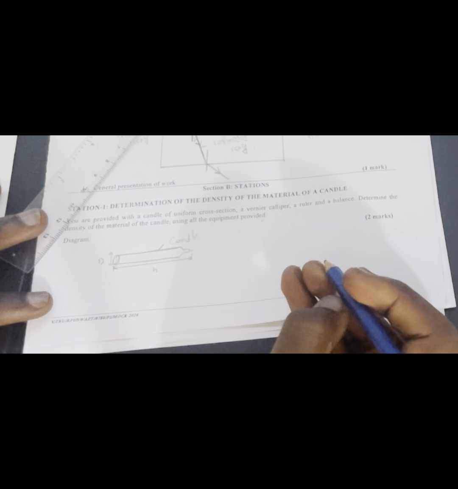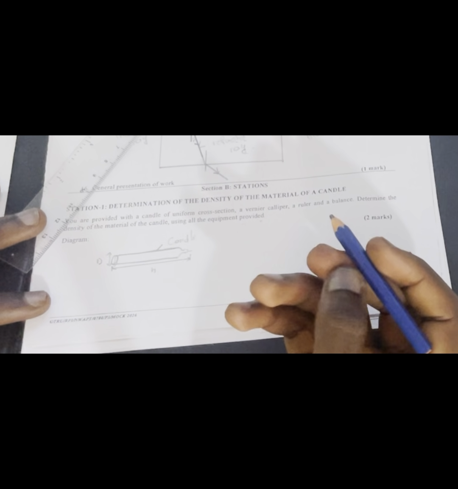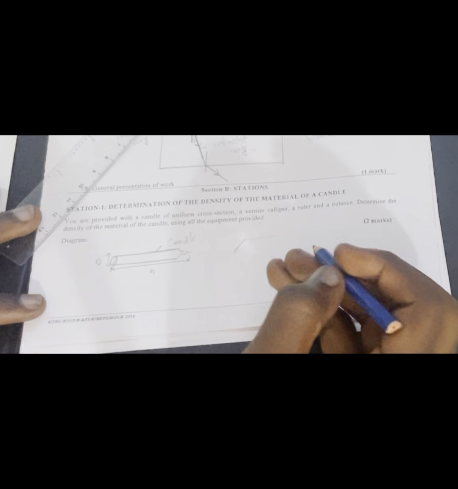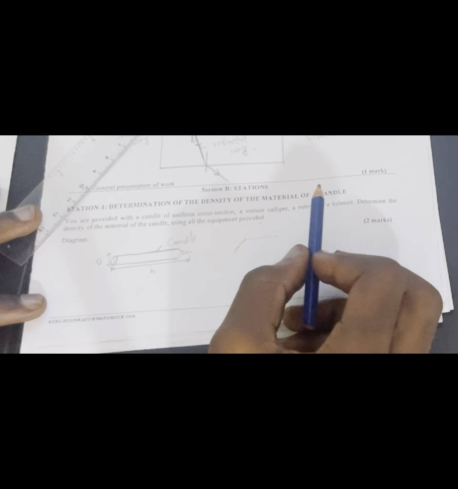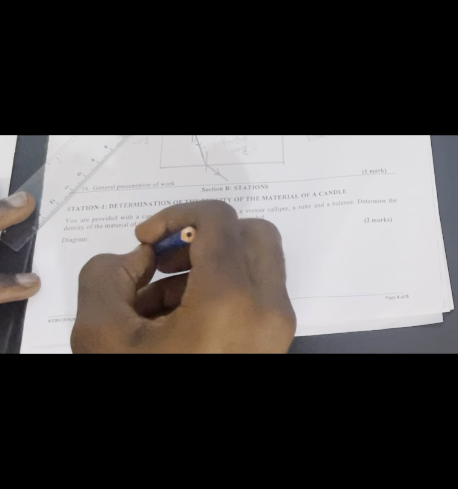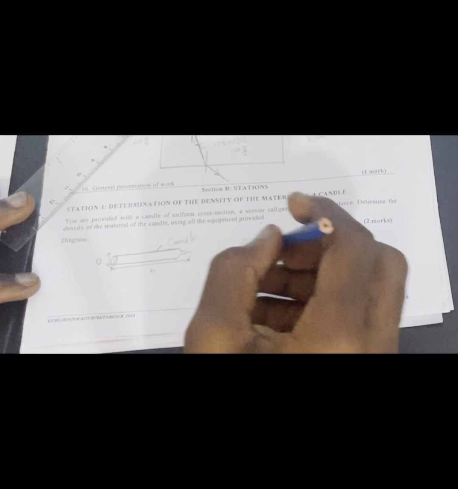And you also measure the mass of the candle. You can draw a spring balance like this, a scale balance, or an electronic balance, depending on the balance that you are having. Here it was a scale balance, so you can use a scale balance to represent how you are measuring the mass.